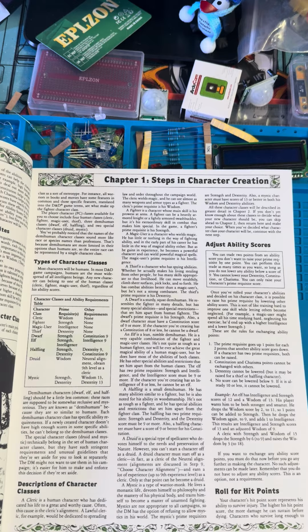Example: an elf has intelligence and strength scores of 12, and a wisdom of 13. His player wants him to be both stronger and smarter. He drops the wisdom score by 2 to 11, so 1 point can be added to strength. Then he drops the wisdom again to 9 and adds 1 to intelligence. This results in intelligence and strength scores of 13 and an adjusted wisdom of 9.